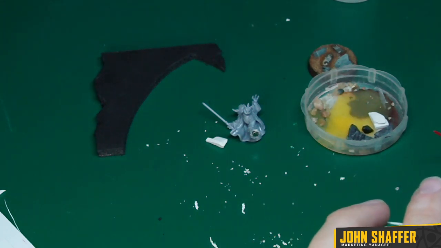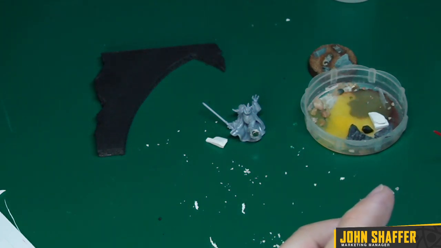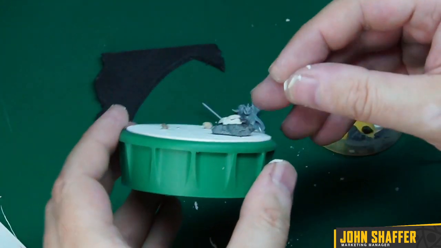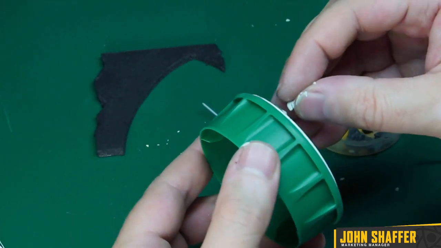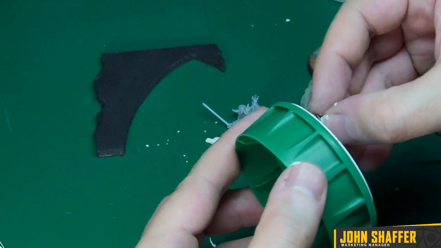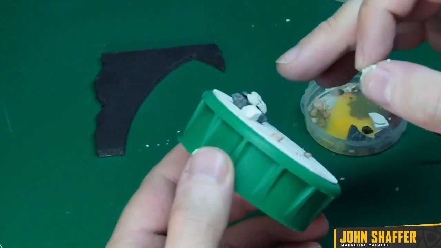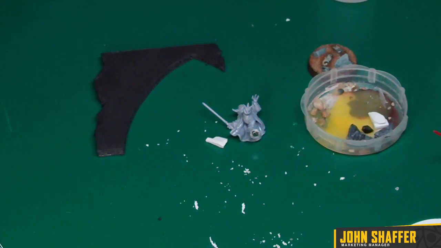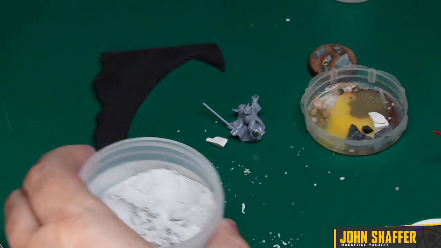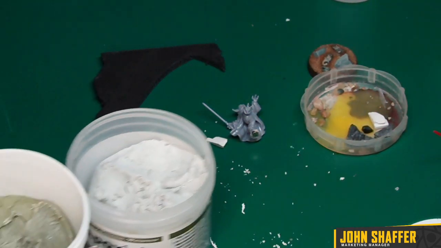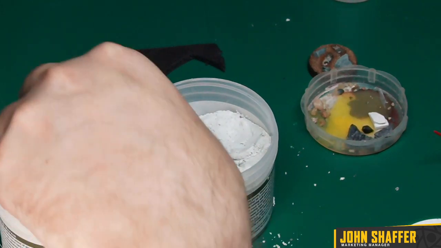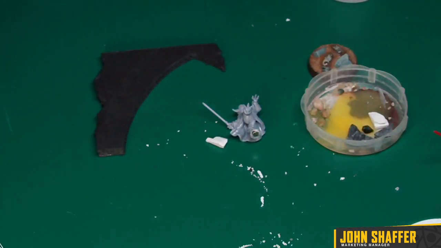All right, so I'm just going to cram some of this stuff in there, and we'll smooth it down a little bit. So this is the epoxy sculpt that I mentioned before. You mix it in two parts. You've got A and B. I can show what it looks like here. So A and B, and you mix it in even proportions together. It probably takes about half an hour or so to really start to set up, but you leave it overnight and it will be really, really rigid.